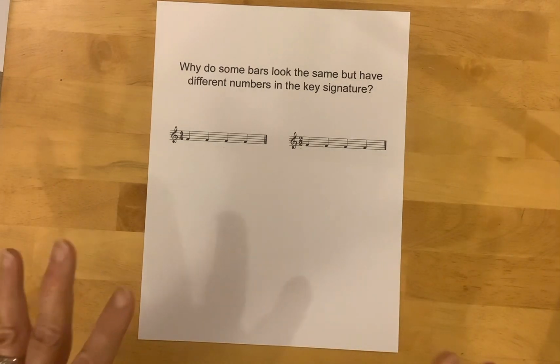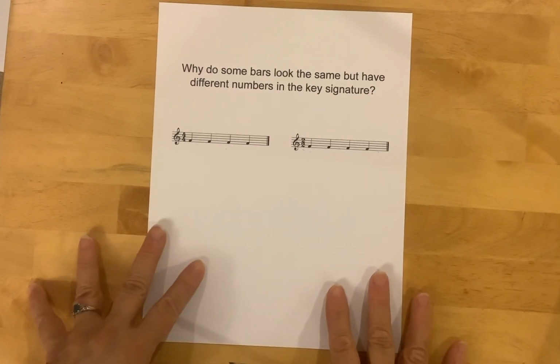Okay, so that is a little look at time signatures. I hope this helped.